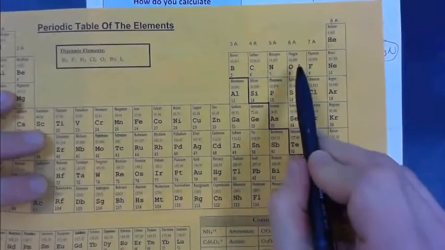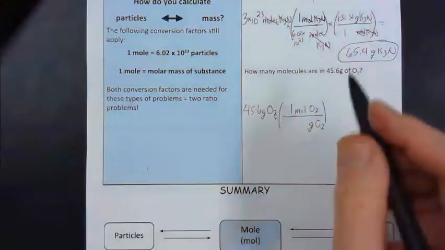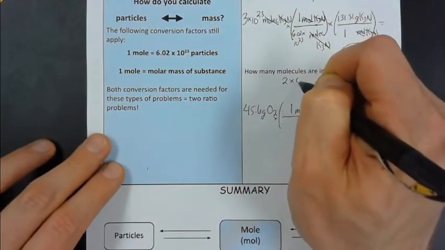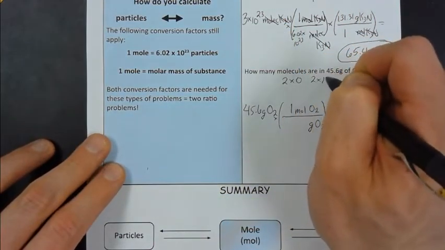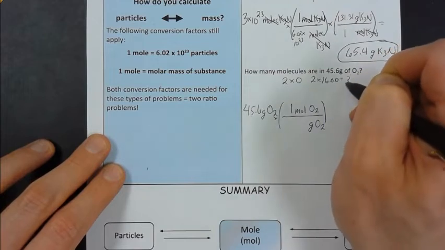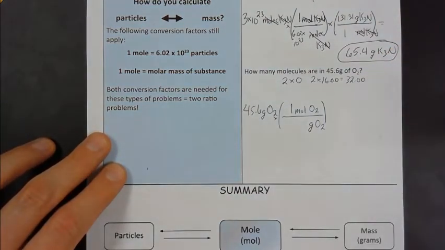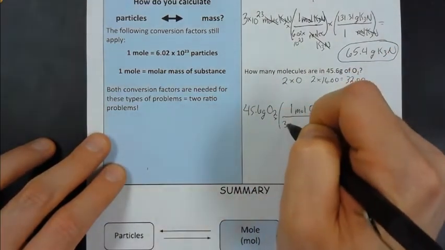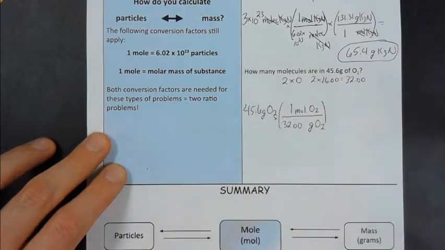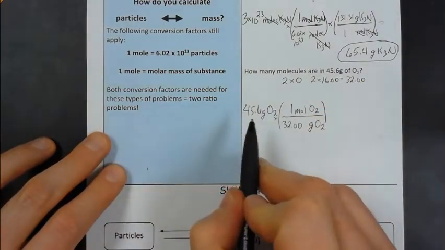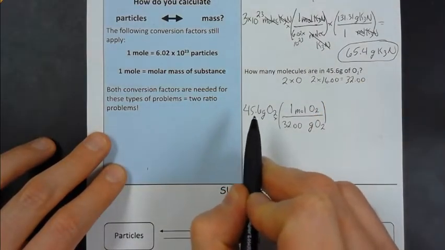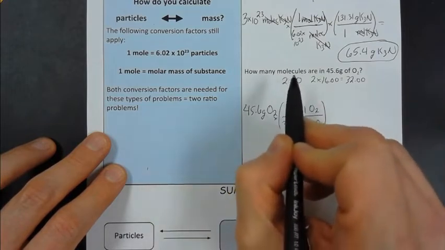So oxygen's atomic mass is 16.00. We've got 2 oxygens, so 2 times 16.00 is equal to 32.00. So there's 32 grams equivalent to 1 mole. We've got more than 32 grams, so we definitely have a mole. And then we want to go all the way to molecules.